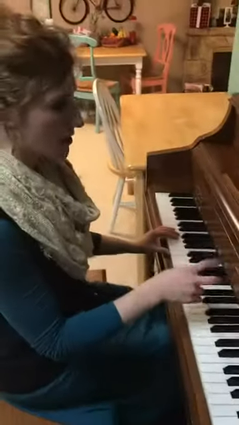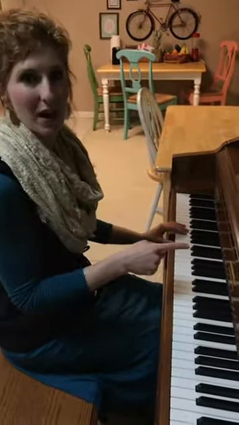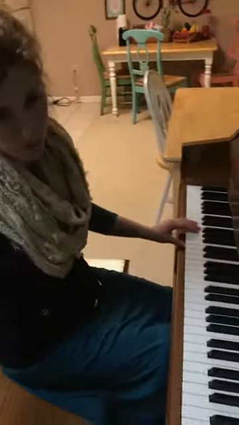So you do the 2 minor and the 5 major of the new key, and then you're ready for the 1. And that works for every single key change you could possibly do. 2 minor to 5 major, then the 1 of the new key.